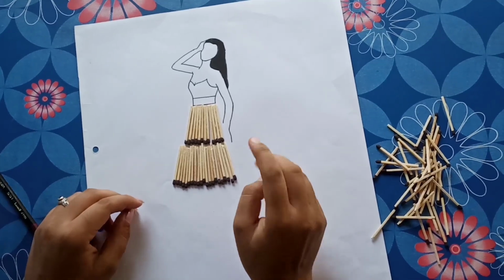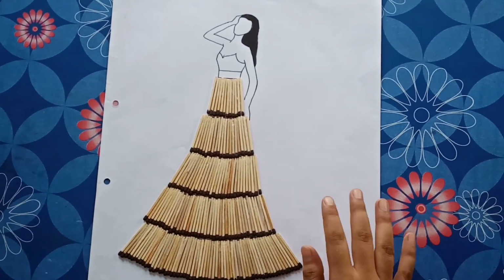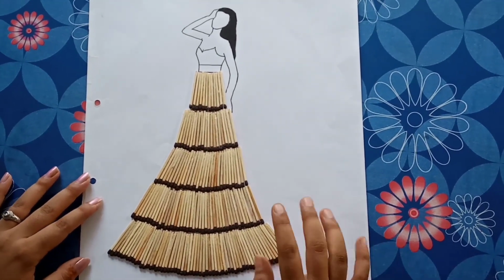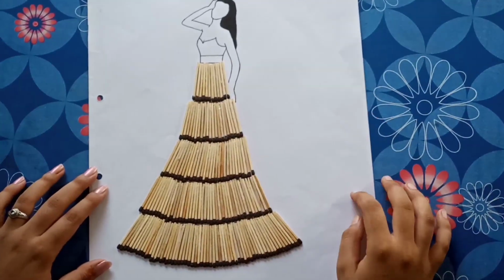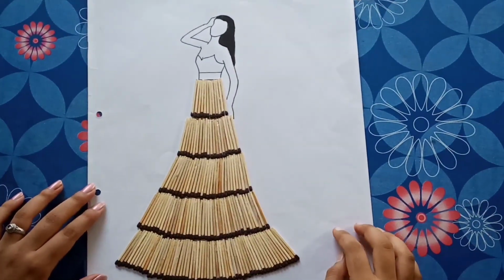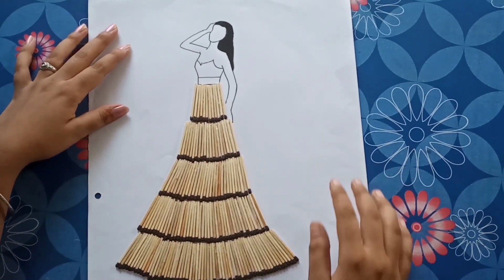Okay, so just wait. So here you can see the illustration. The look of the illustration is very nice. Basically, I do not make the face of the model. So if you want, then you can make the face. So it totally depends on you.